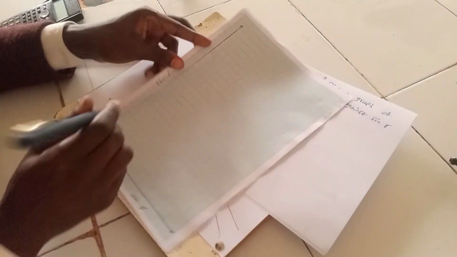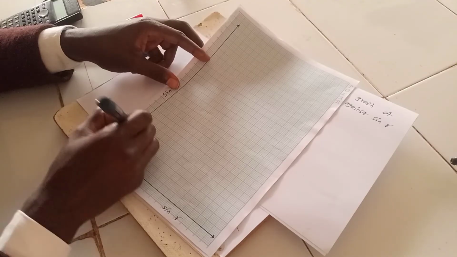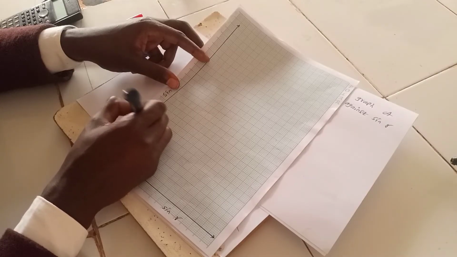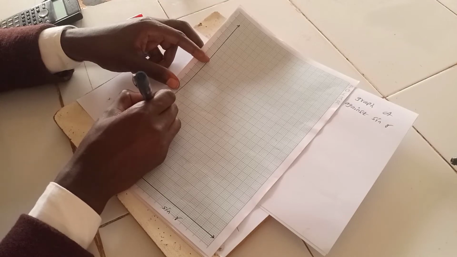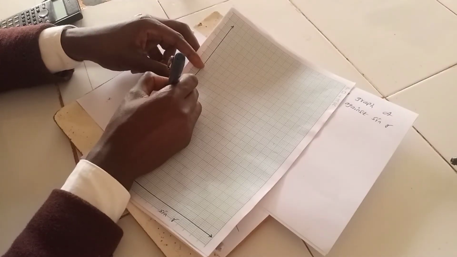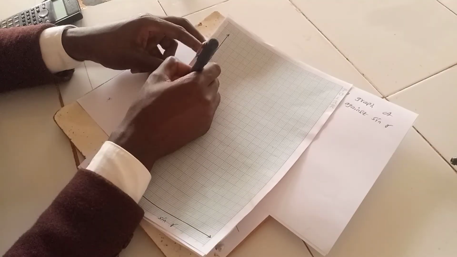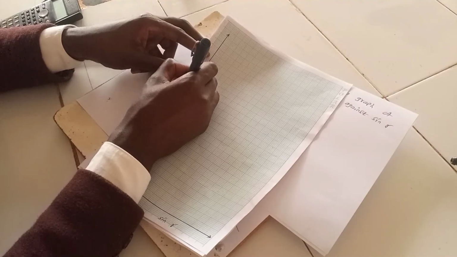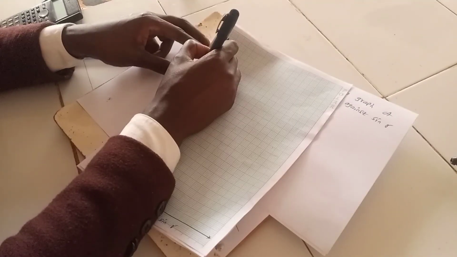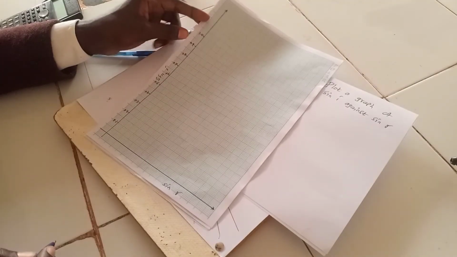So let's say we have two squares. We write 0.1, 0.2, 0.3, 0.4, 0.5, 0.6, 0.7, 0.8, 0.9, and then 1.0. Two squares here are representing 0.1.